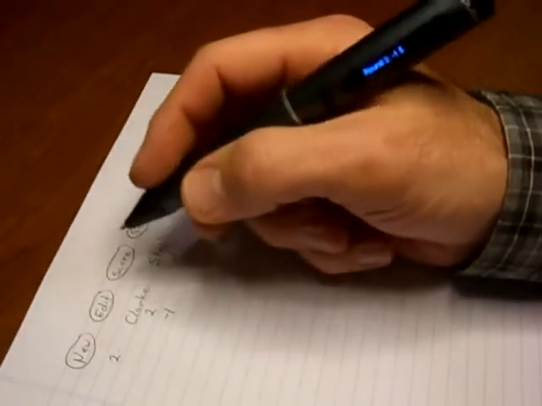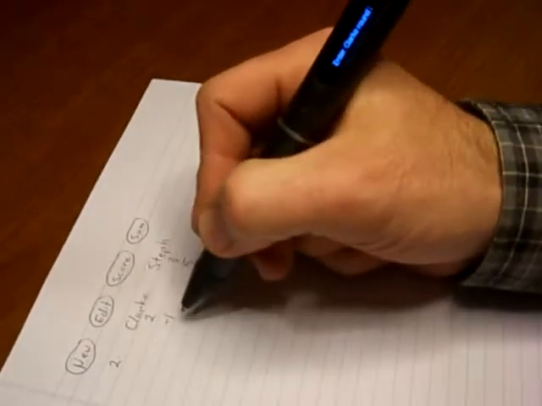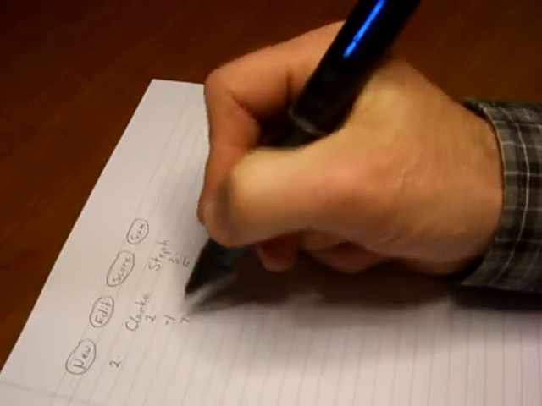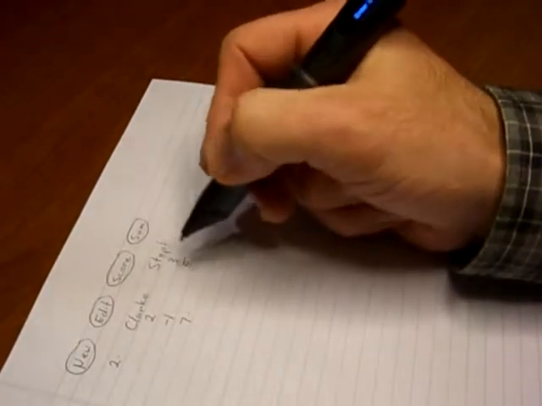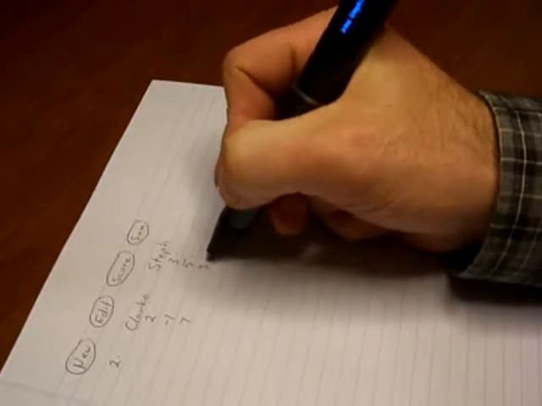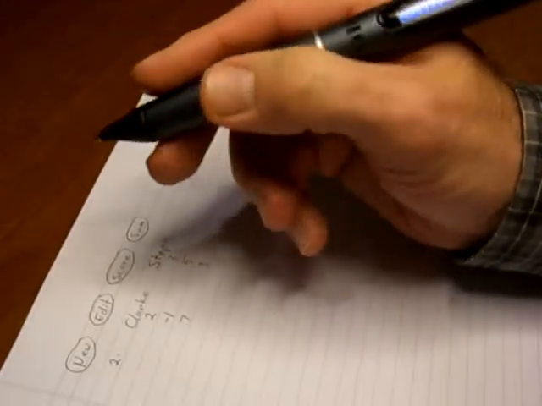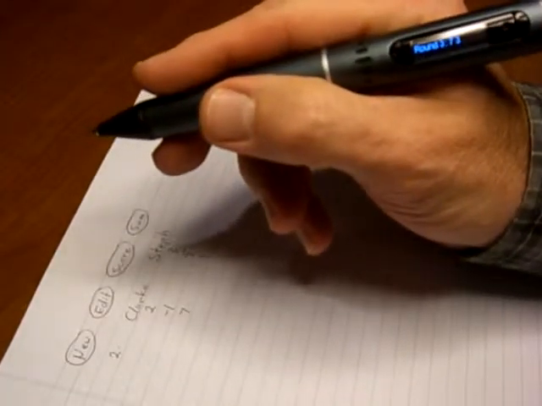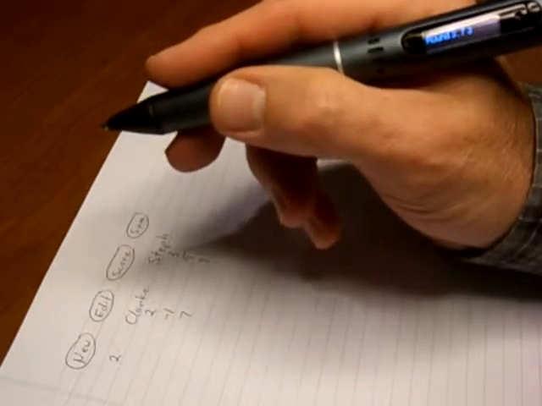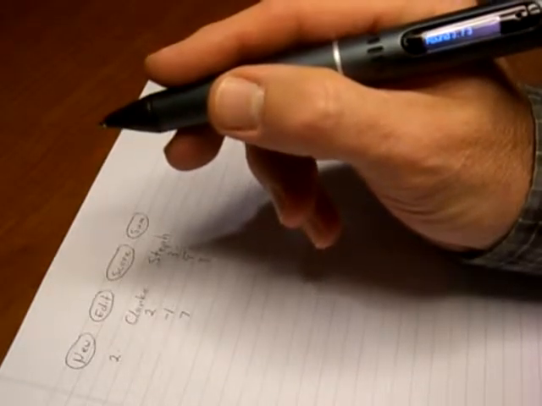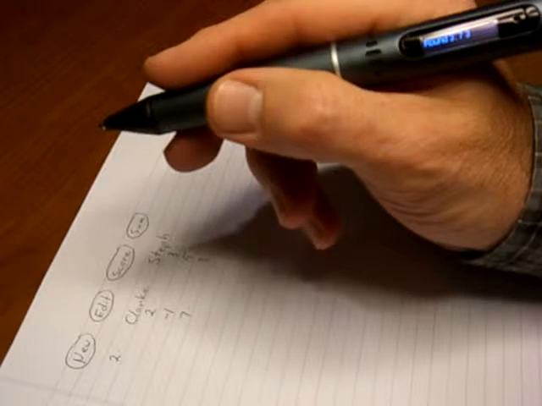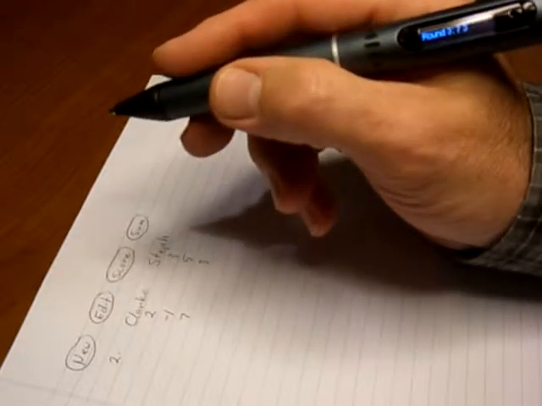Now let's do round 3. Let's say this time Clark got 7 and Steph got 3. So round 3 shows 7 and 3. Now, as you may understand, just knowing the score you got for a round is not particularly useful. You usually want to add those up.